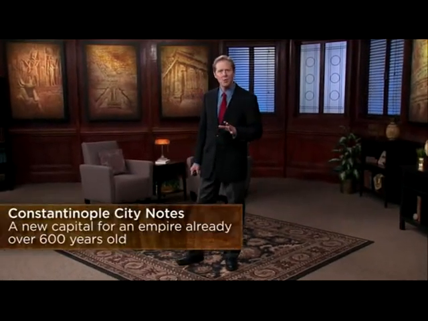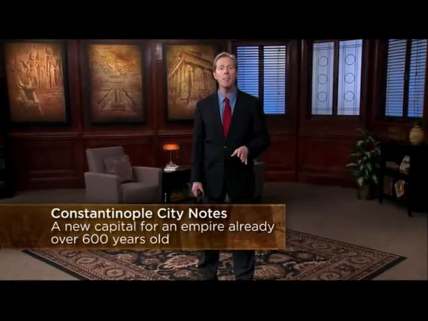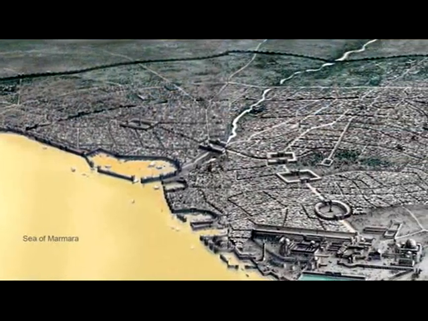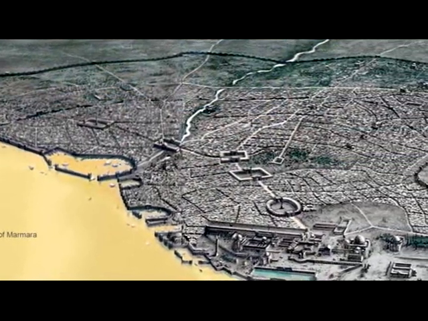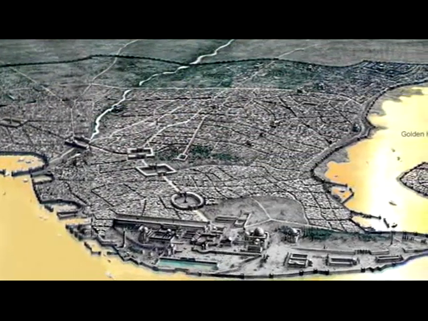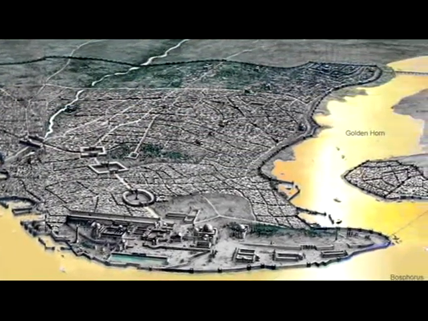The city of Constantinople represents something extraordinary in world history, the creation of a new capital for an empire that was already over 600 years old. But it was more than the new capital for the Roman Empire and the first newly designed Christian city, because it also grew into the greatest European city of the Middle Ages.